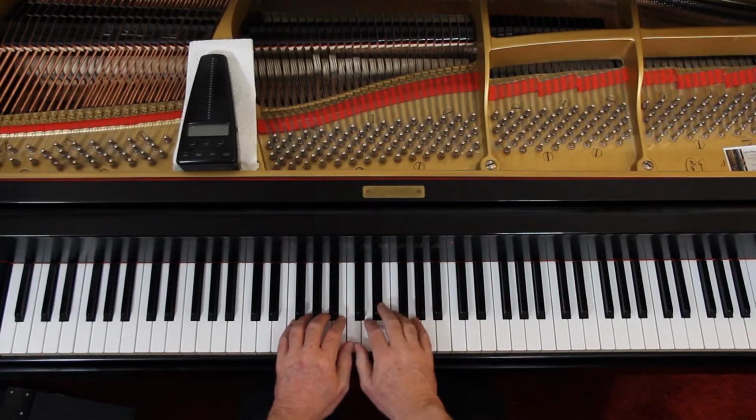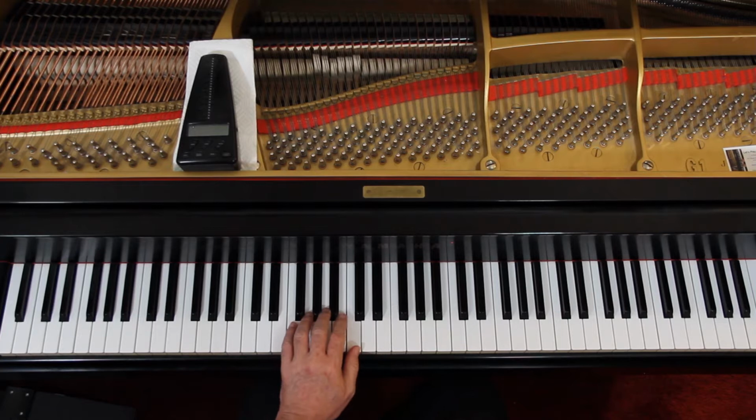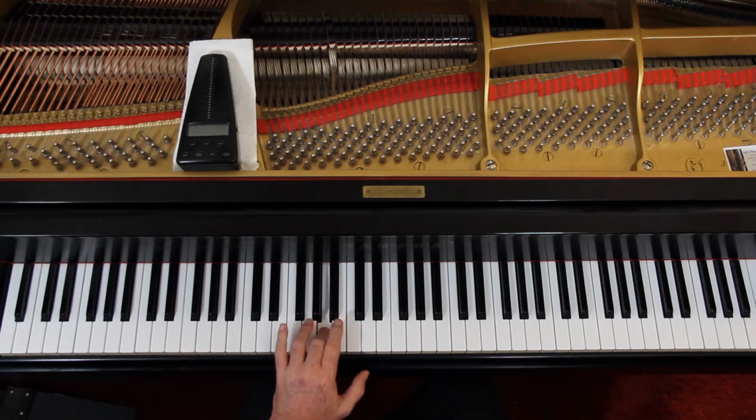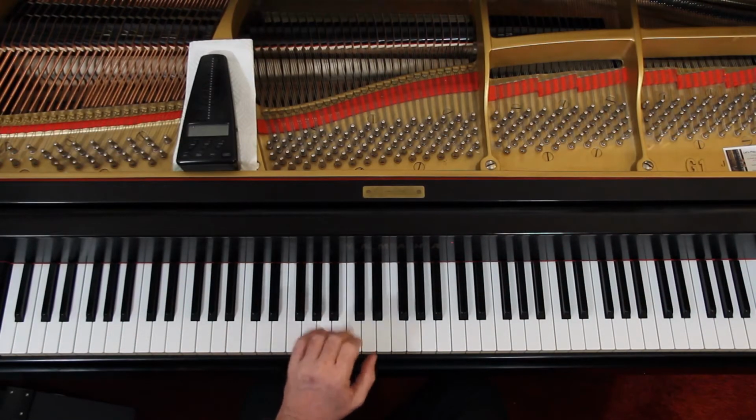Left hand, starting here, looks like we're going to be in middle C position again. So it's 2, 1, 2, 3, 1, 2, 3, 1, 2, 3. And this next measure is the B natural, and then you have the F and the A. Again, I'm lowering the hand down.